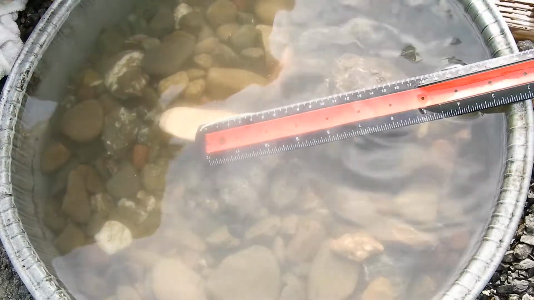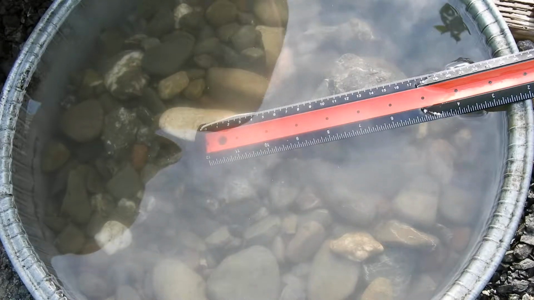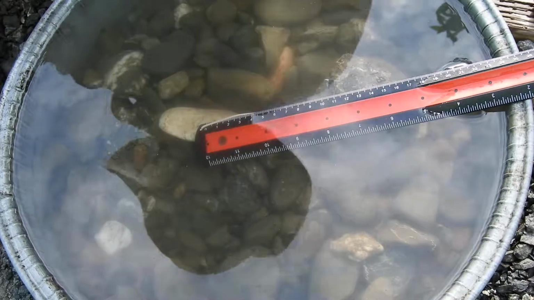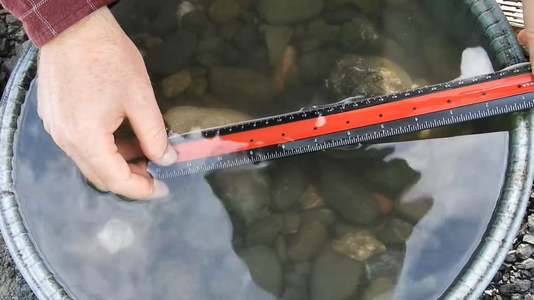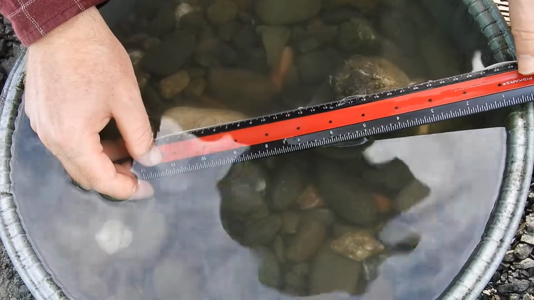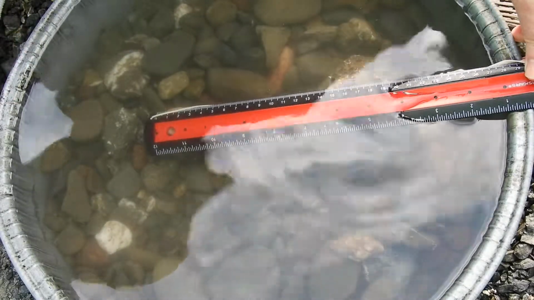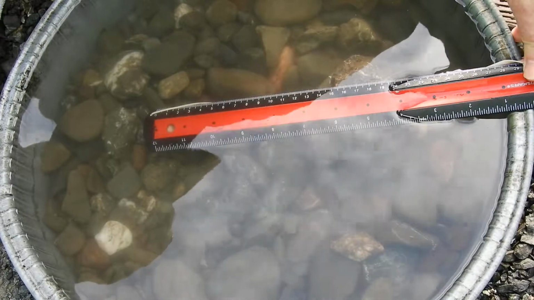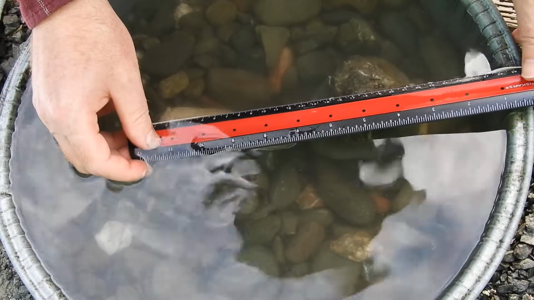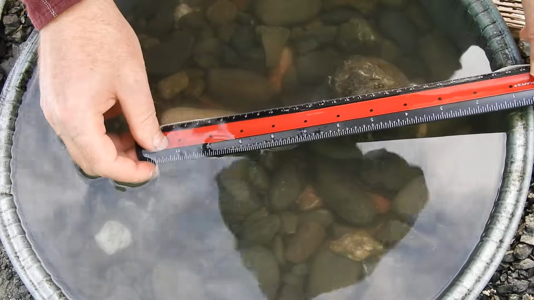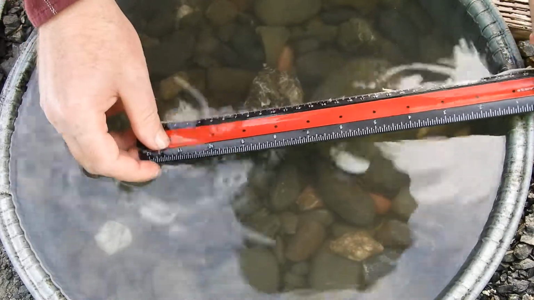Looks like that was about 11.2. Look at that, it twisted at about 11. Might as well write that down. 11.5.